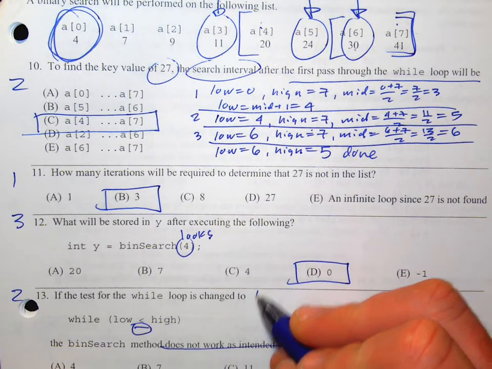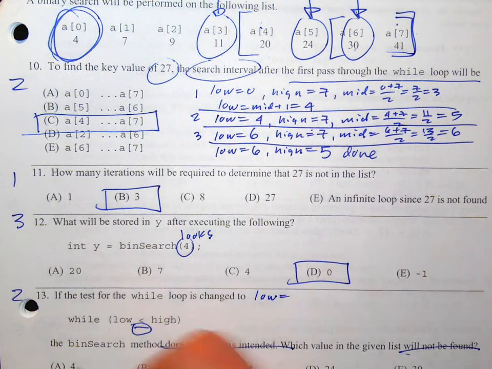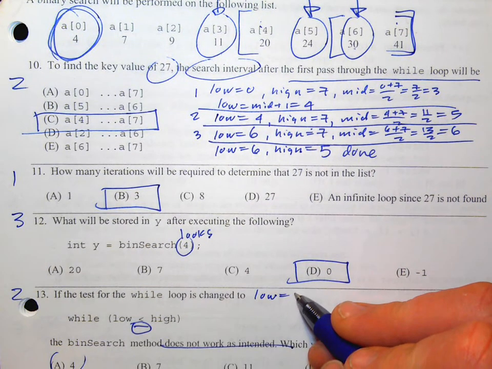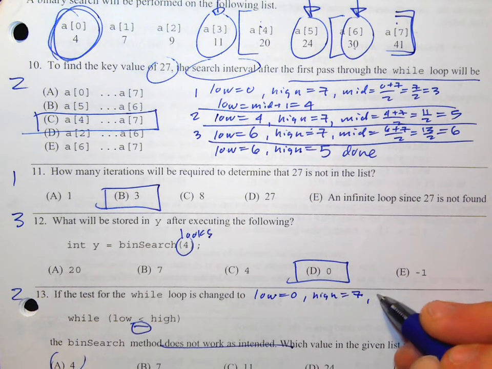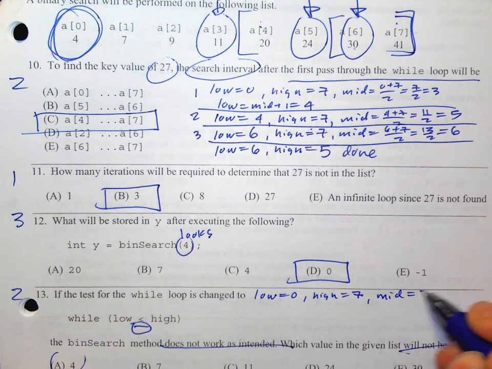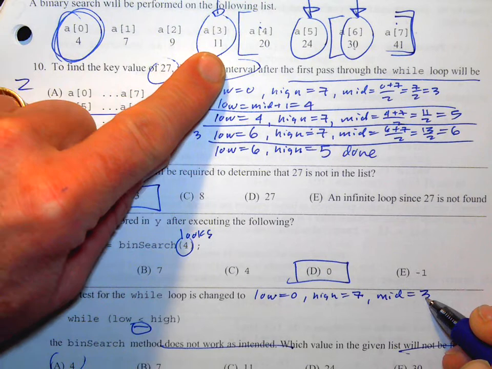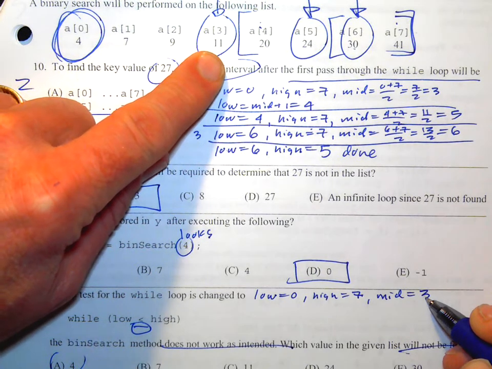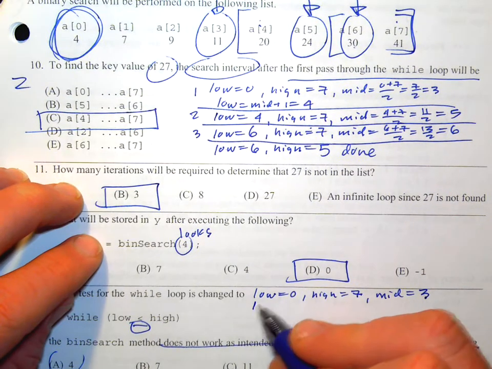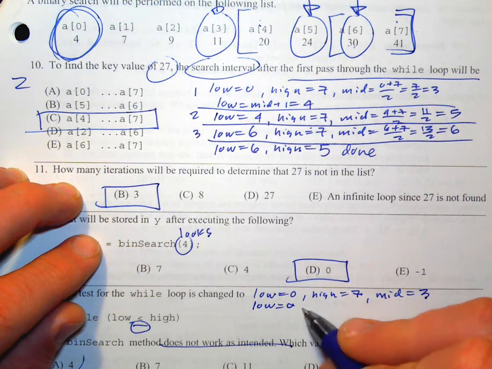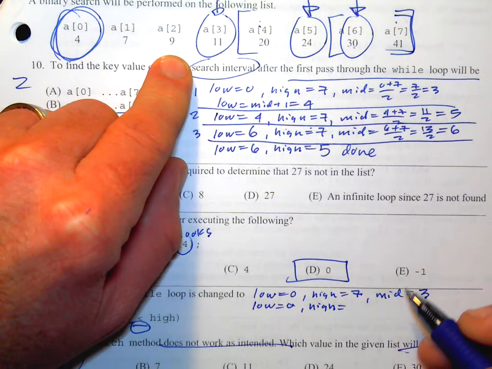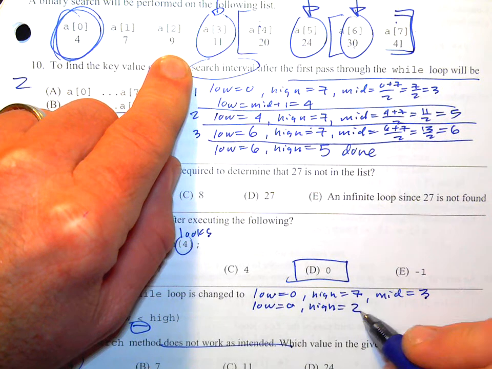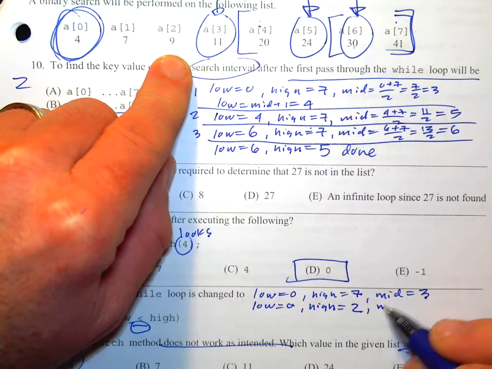I don't know if there's a better way to do this, but if we're looking for 4, let's just start with that. It would say low equals 0, high equals 7, mid equals 3. And so it checks there, and it's not there. But 4 is less than that. So then it says, let's look at the left half. So low stays 0, but high gets shifted to just the left of the right half to 2, mid minus 1. Then mid equals 1.